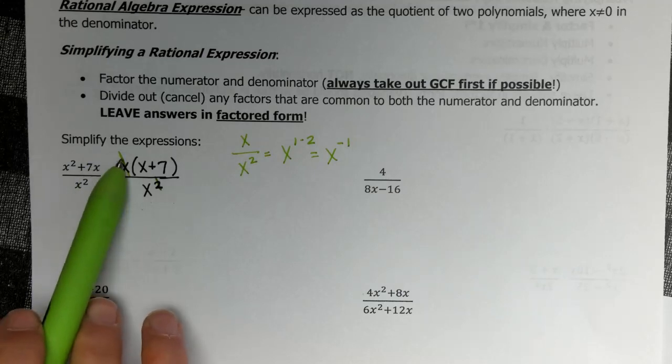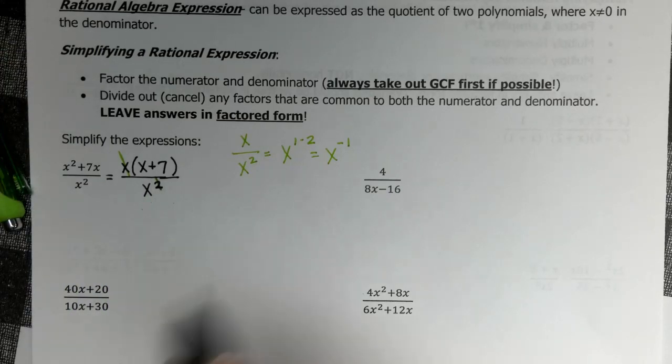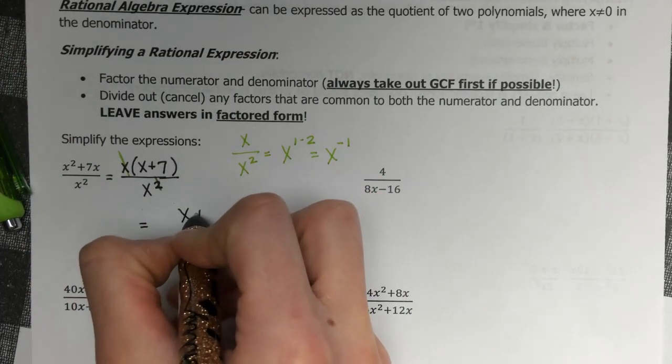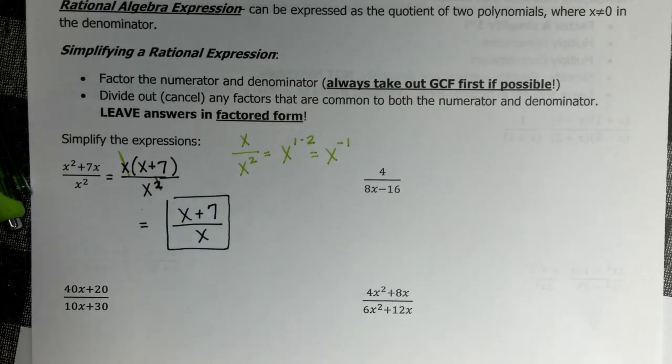I just see it as I'm going to cross out this x. This 2 goes away because it's a 1 now. Okay? So then I'm left with x plus 7 over x. And that's my answer. Okay?